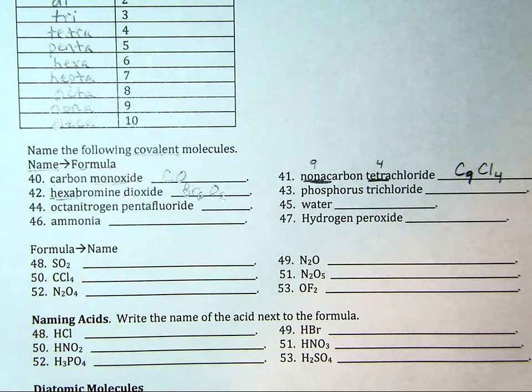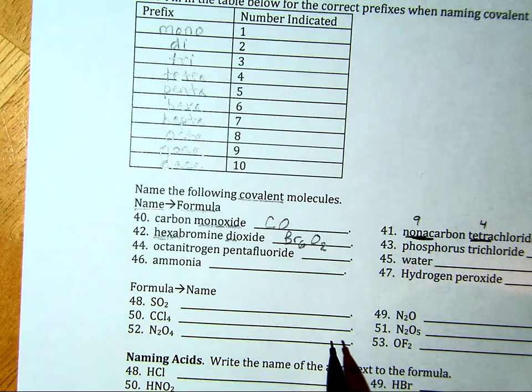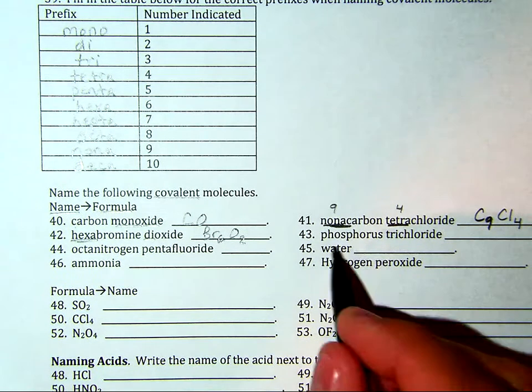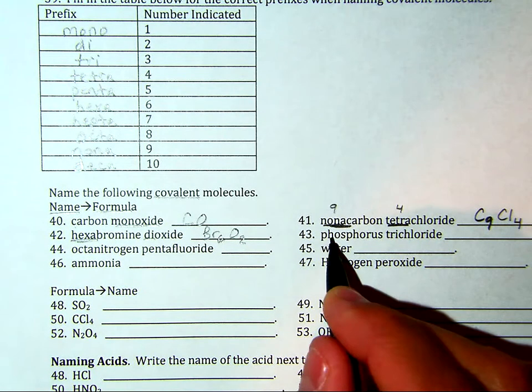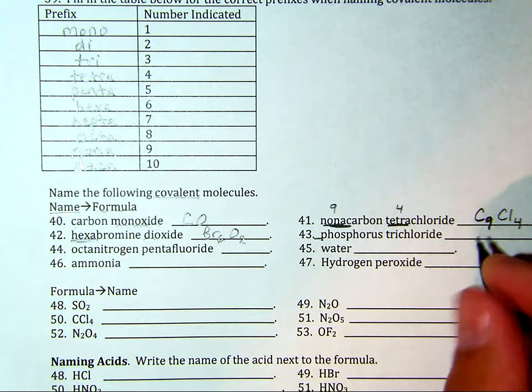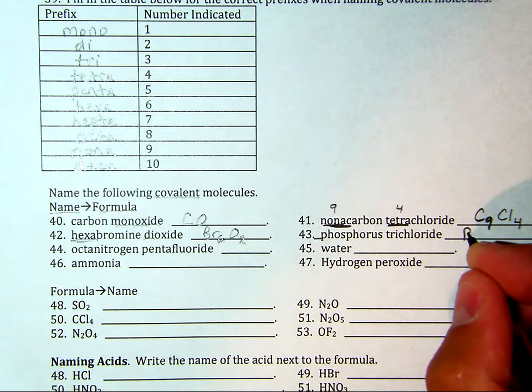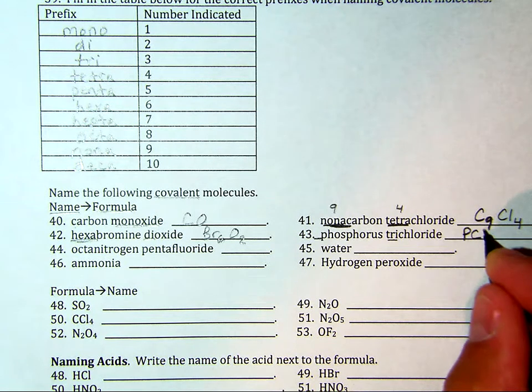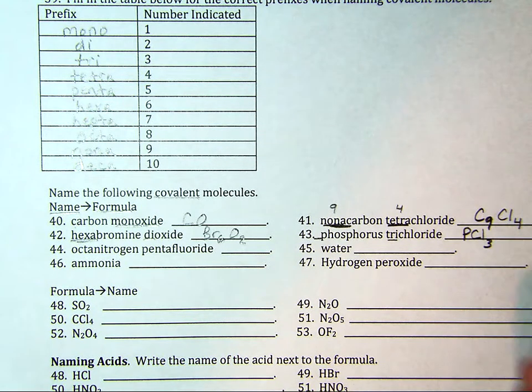So Br6O2. 43. Phosphorus trichloride. Now if there's nothing in front of the first one, that just means 1. So phosphorus is P, and trichloride, so it's PCl3.